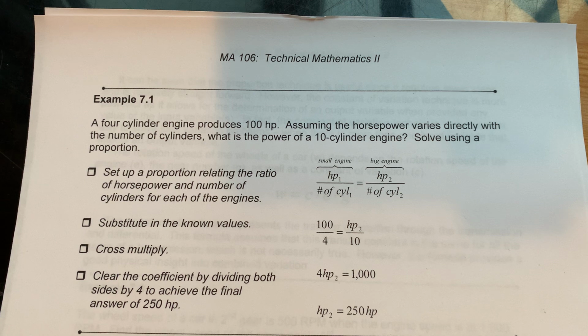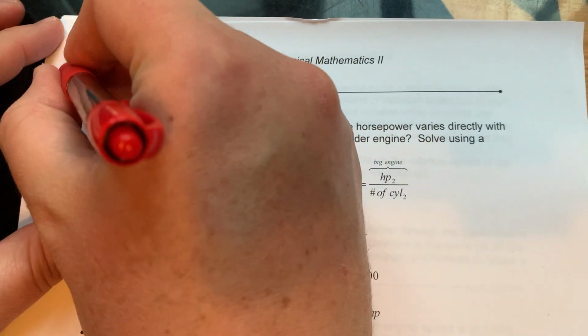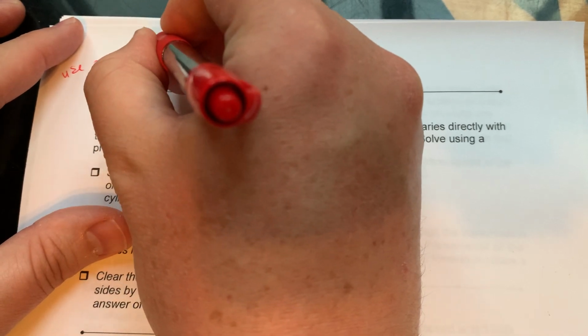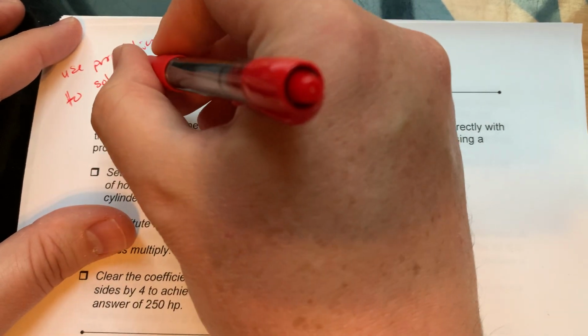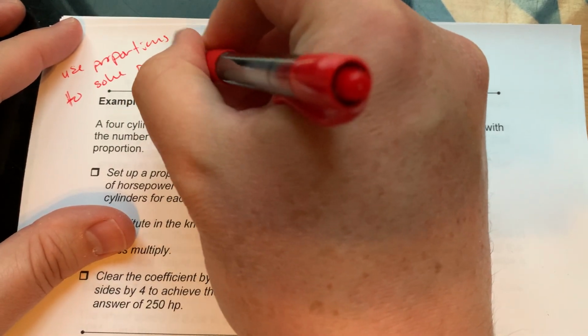There are two different techniques we can use. My personal preference is this first one. We can actually use proportions to solve these. So use proportions to solve a direct variation.